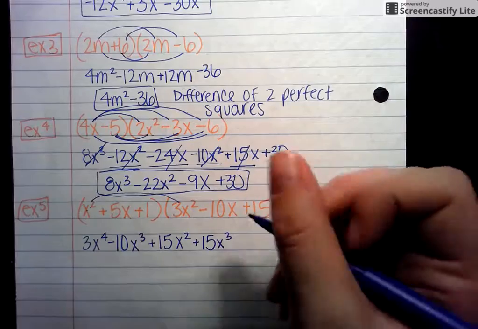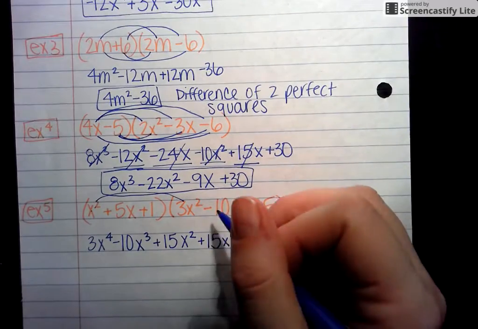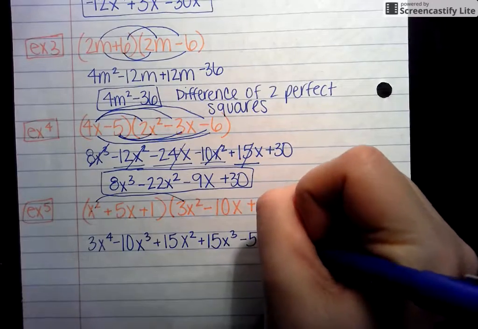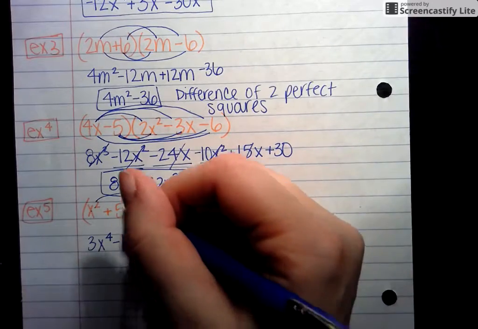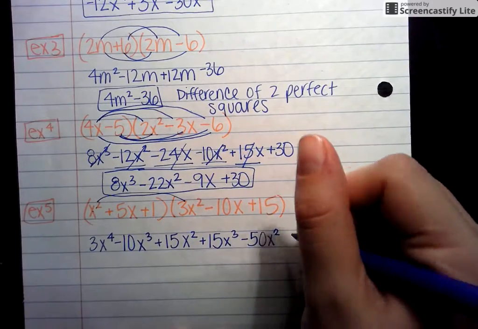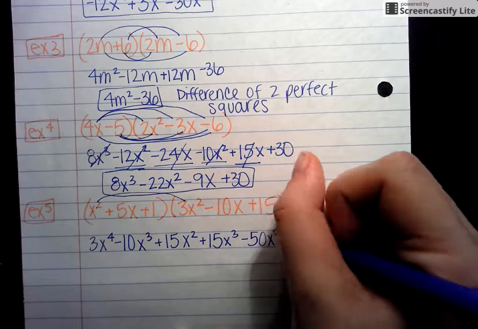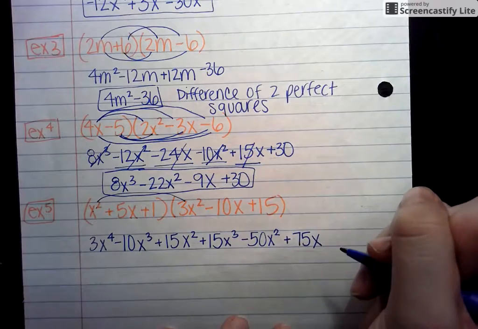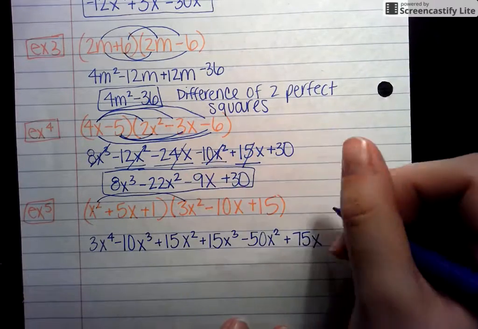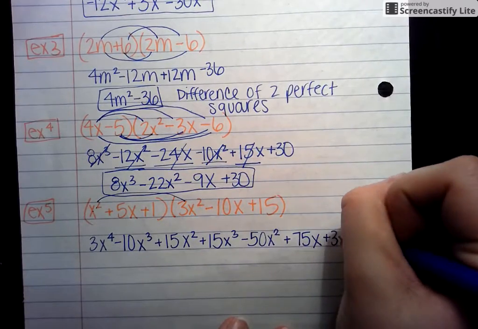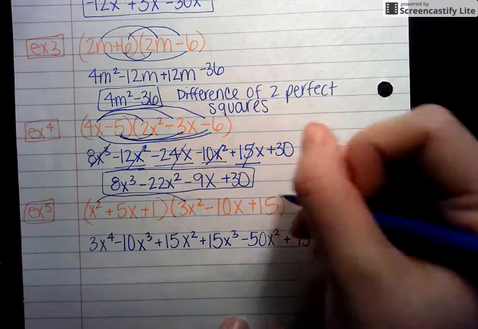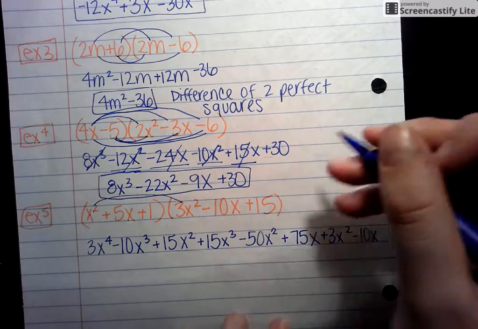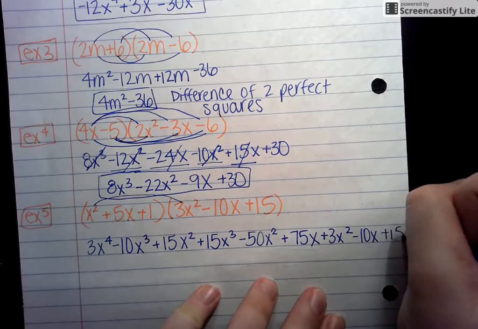And then I'm going to do 5x times a negative 10x, which would be negative 50x squared. 5x times 15, which is going to give me a plus 75x. Then I'm going to do 1 times 3x squared, so it would be plus 3x squared, 1 times negative 10x, which would be negative 10x, and 1 times a positive 15.